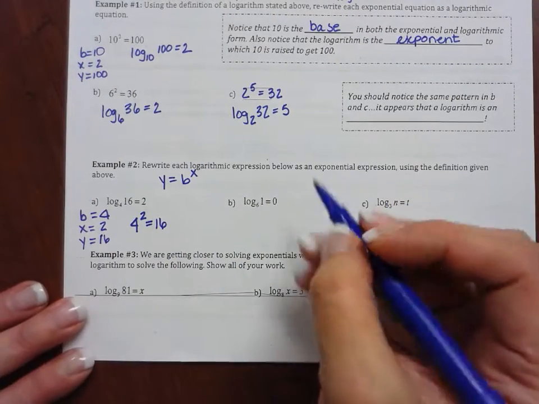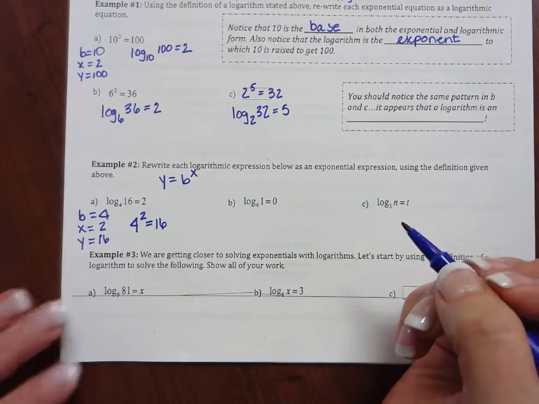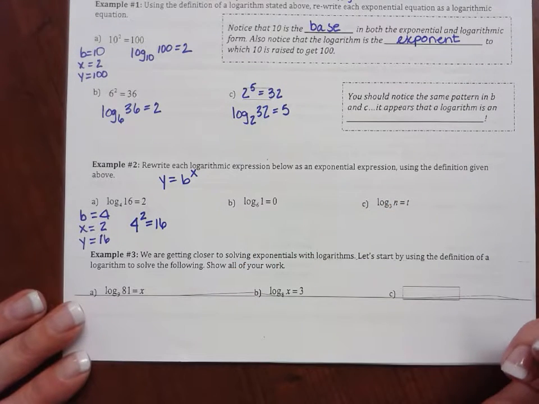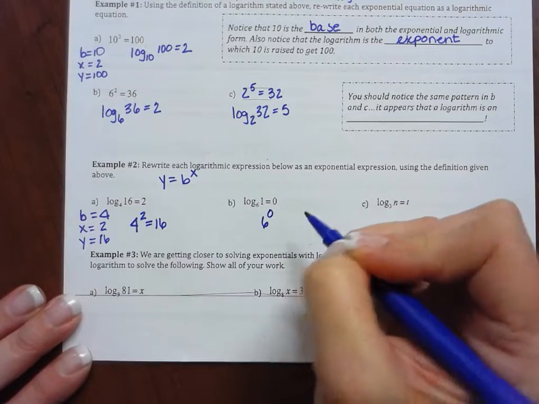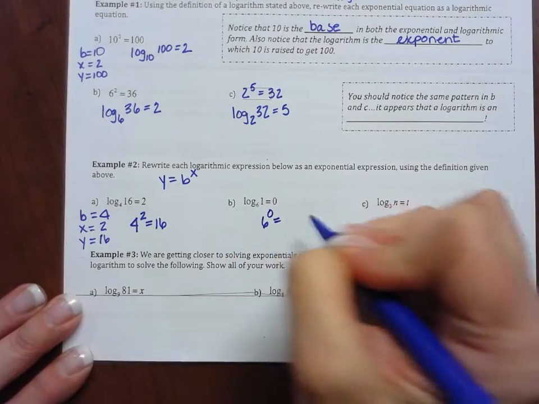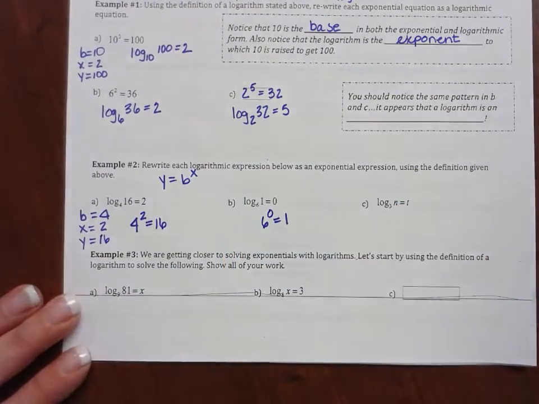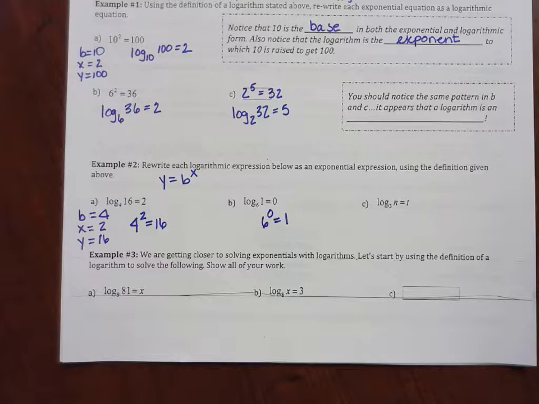Okay, so what's the next one going to be? What's my base going to be? 6, right? My exponent's going to be 0. And does that equal 1? Yeah, because anything raised to the 0 power always equals 1.